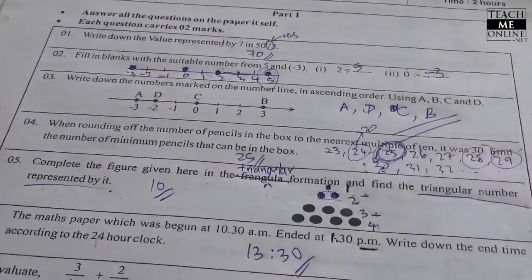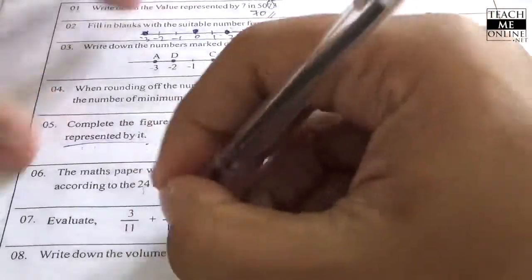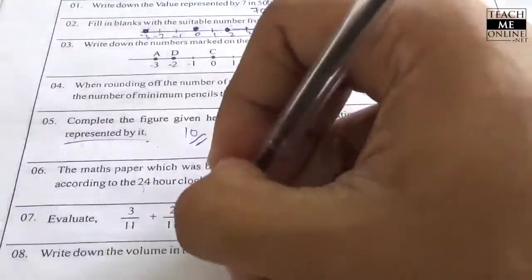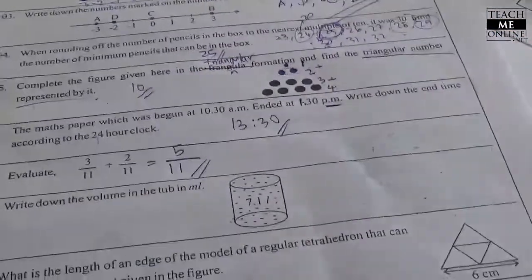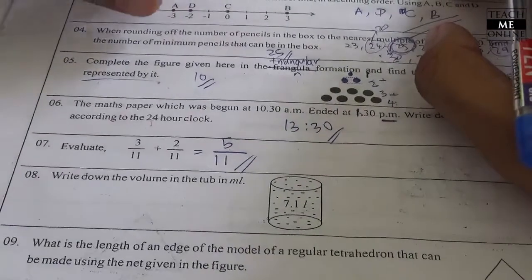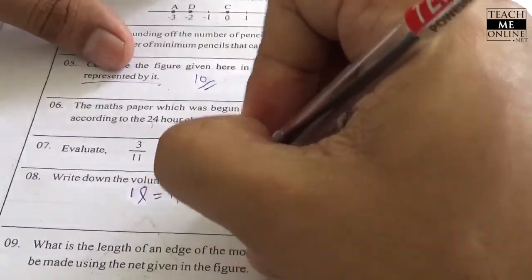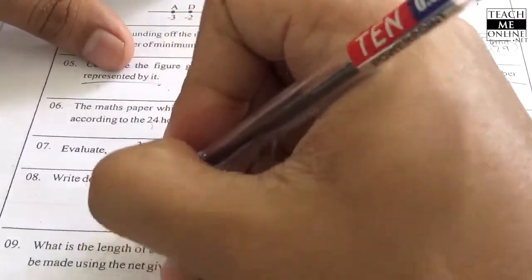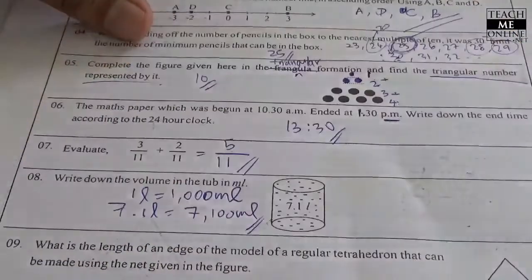Question number 7. Evaluate 3 over 11 plus 2 over 11. So when the denominators are the same, we can just write the denominator as it is and add the numerators. 3 plus 2 is 5. 5 upon 11 is the answer. Question number 8. Write down the volume in the tub in milliliters. 7.1 liters. 1 liter is made up of 1000 milliliters. So 7.1 liters will be made up of 7100 milliliters.